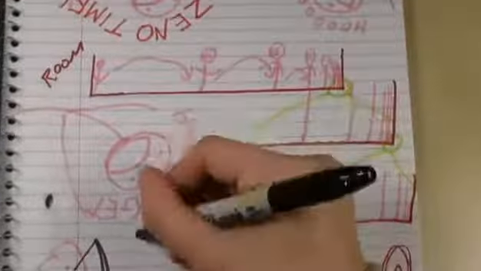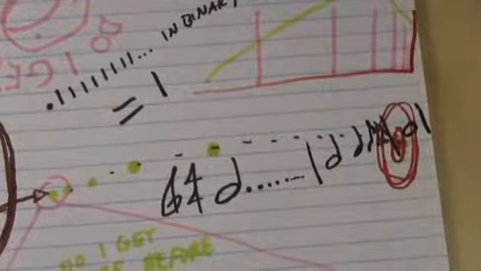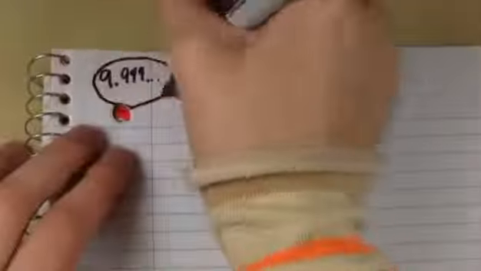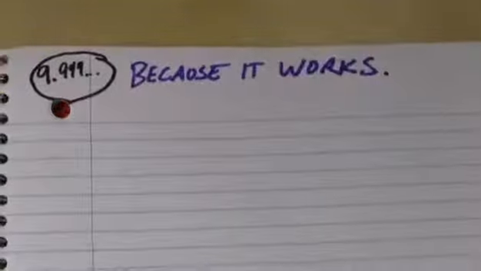The binary equivalent of 0.9 repeating is 0.1 repeating. That's exactly 1/2 plus 1/4 plus an eighth and so on. That's how we know a half note equals a whole note. The ultimate reason that 0.9 repeating equals 1 is because it works.